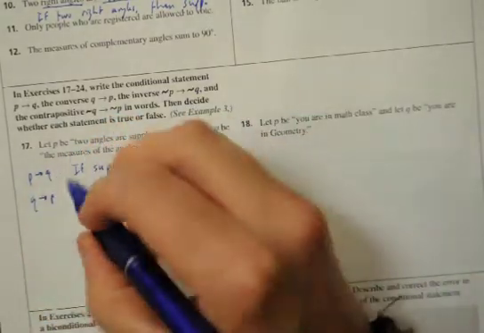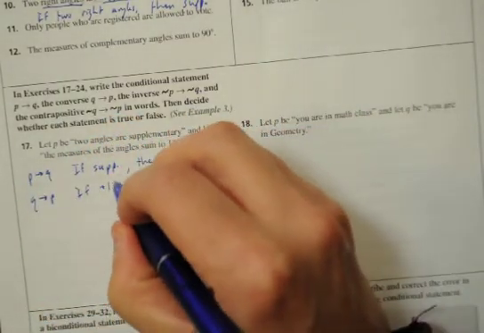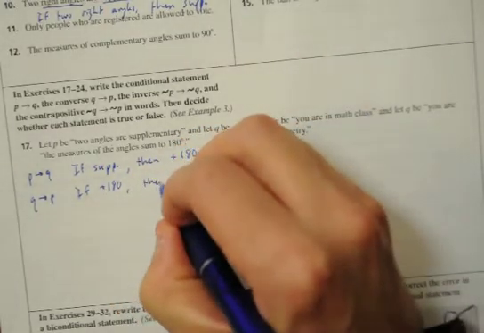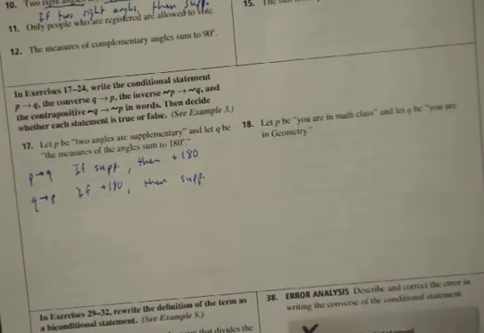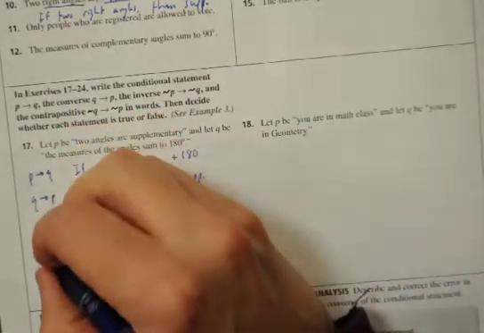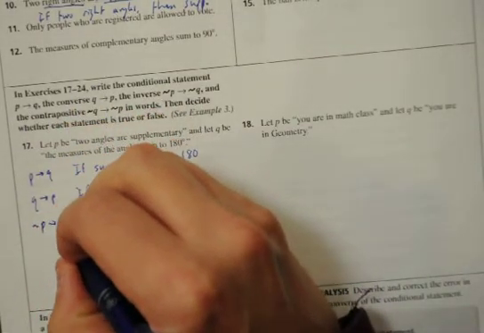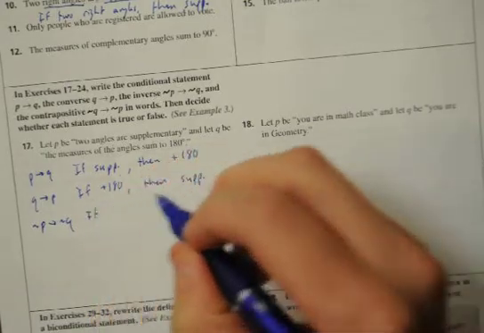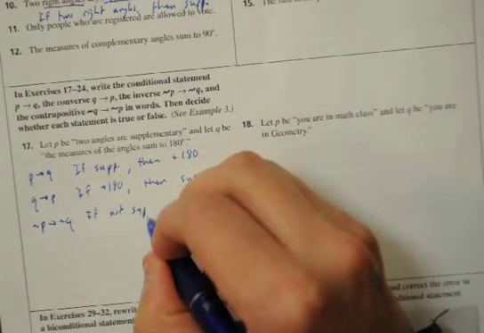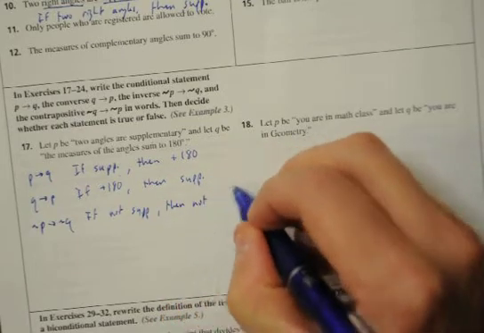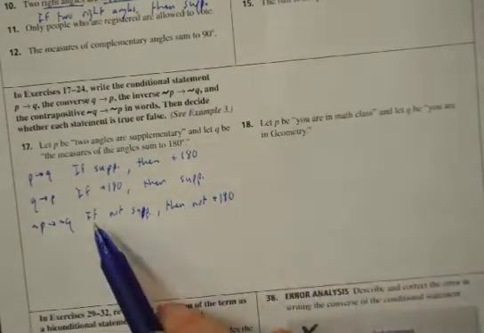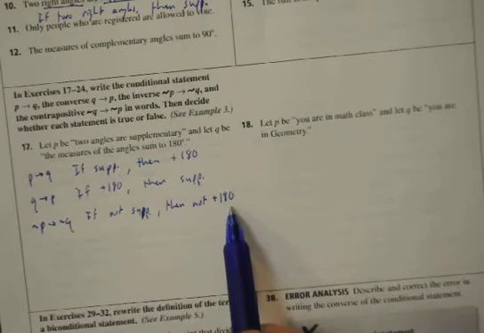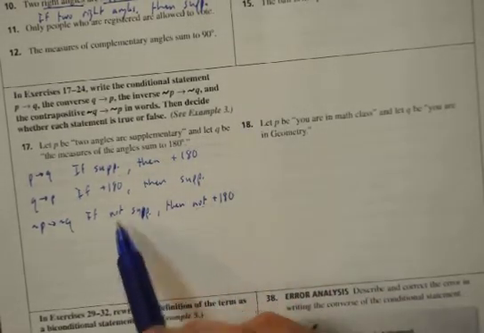Alright, next we got to write the converse. Q implies P. So that would be if two angles add up to 180, then supplementary. So that's the converse. And then now we have to write the inverse. Not P implies not Q. So if not supplementary, then not adding up to 180. If the angles are not supplementary, then they do not add up to 180. Notice I put the nots in there for the inverse.